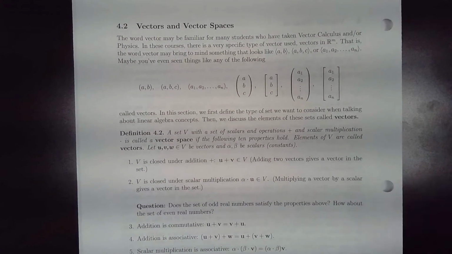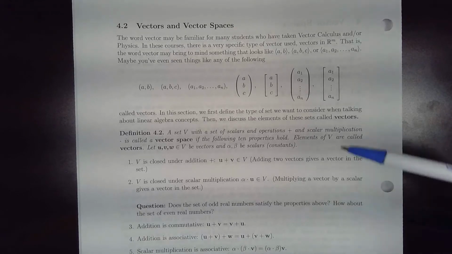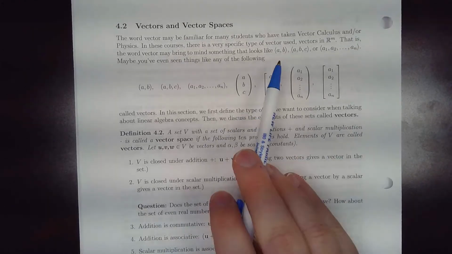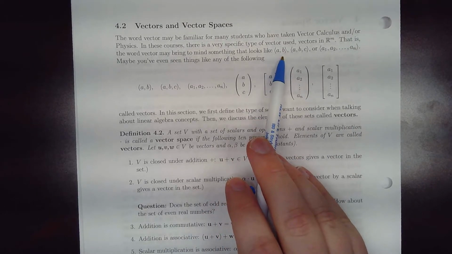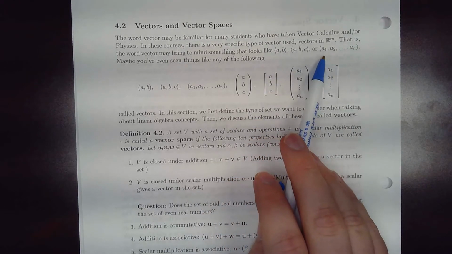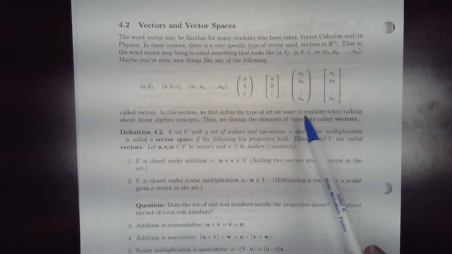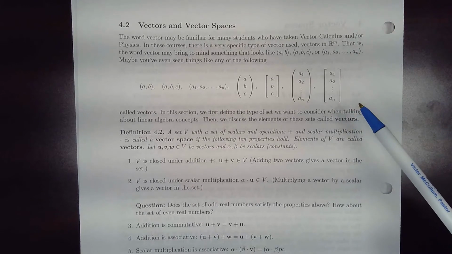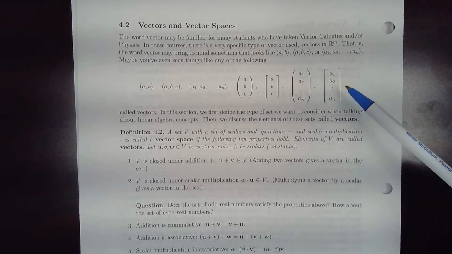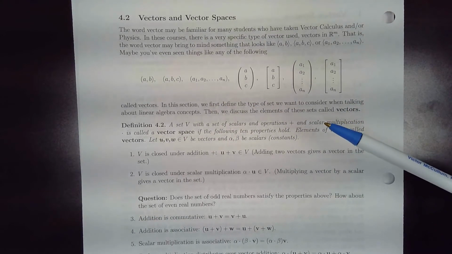The word vector might be familiar if you've taken vector calculus or physics. In those courses, there's a specific type of vector used, vectors in R^n. That is, the word vector might bring something specifically to your mind. You might think of something that looks like (a, b), (a, b, c), or (a1 through an), or any of these other versions of what you might think of as a vector when you hear that word.